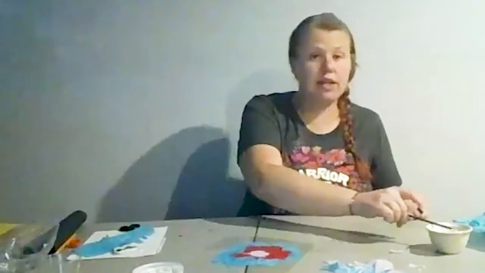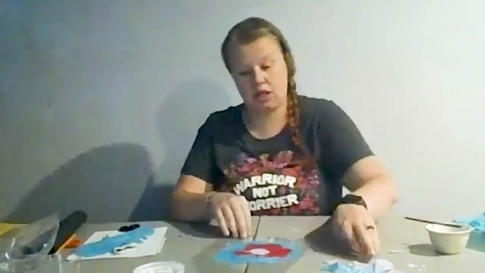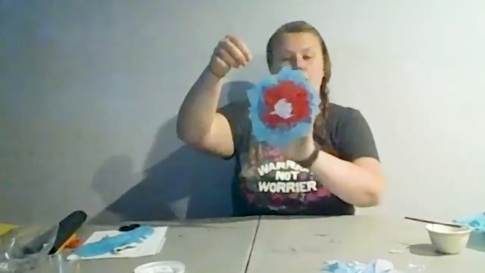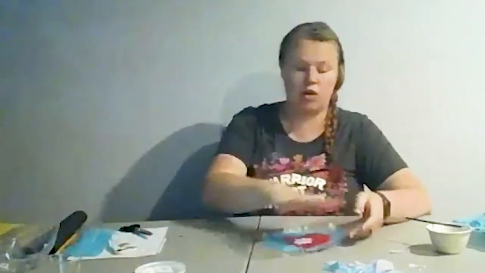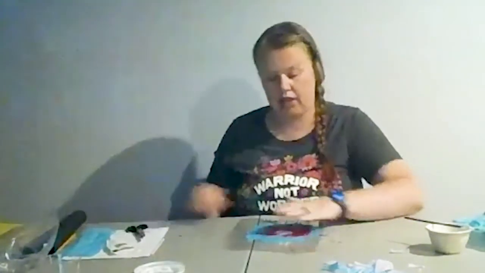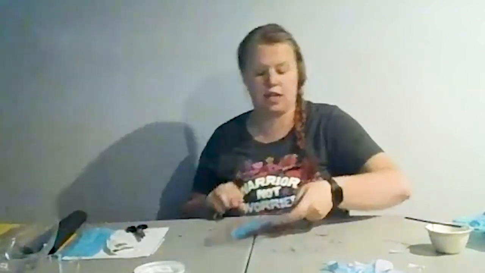All right, so like I said before, you can completely cover the entire page, but I am going to, just to keep it short for you guys, leave it as this. So if you don't want to do the whole rectangle shape, that's fine. You can actually leave it like that. I'm going to go ahead and put mine aside for a second.